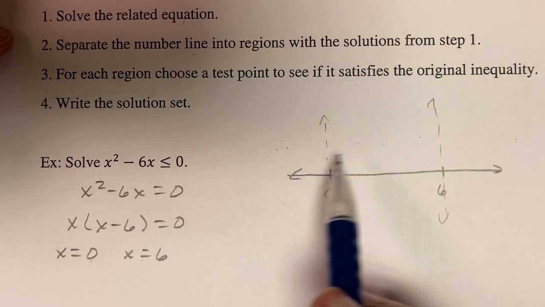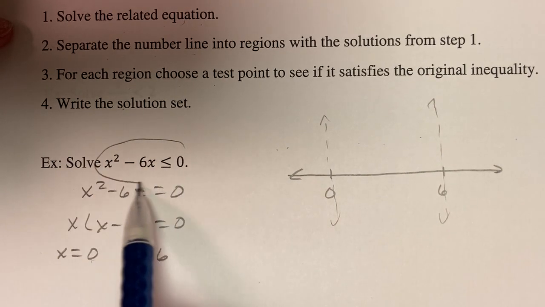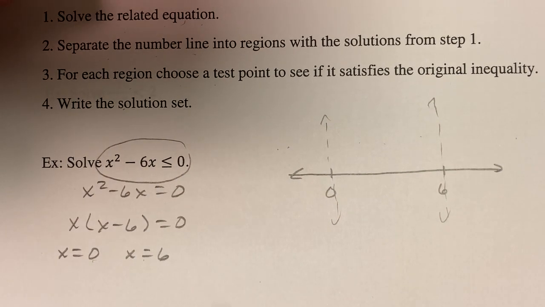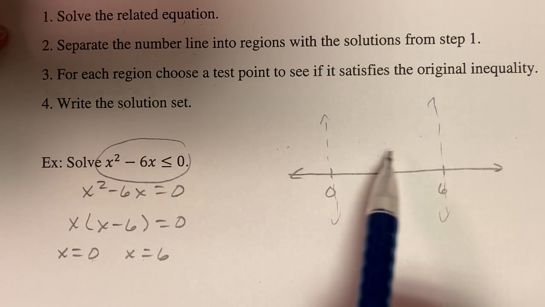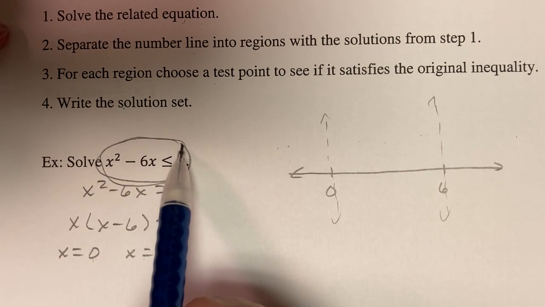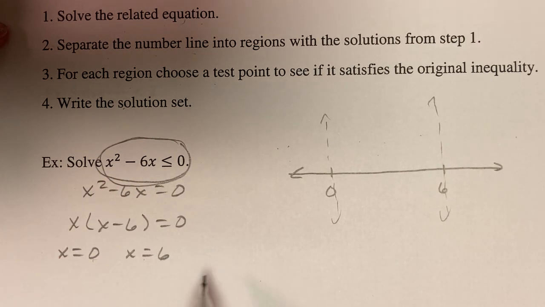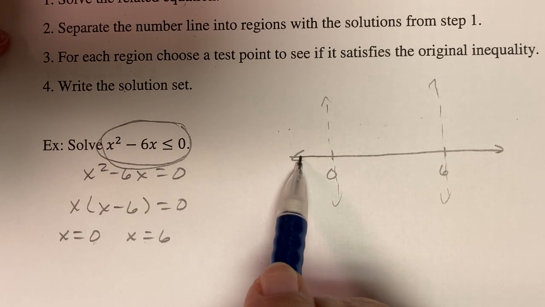One or more of those regions will be the solution to this inequality. So now what I do is take a point from each one of those regions and test it in my inequality. If it's true, it's a part of my solution. If it's false, it's not a part of my solution. So let's start at the left here and let's just take negative 1.